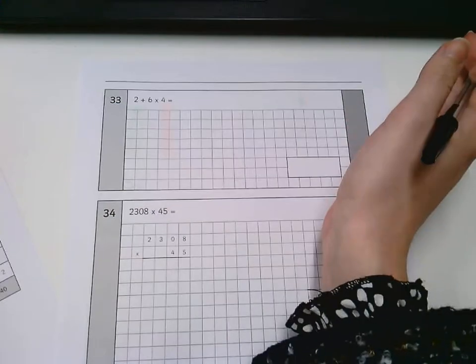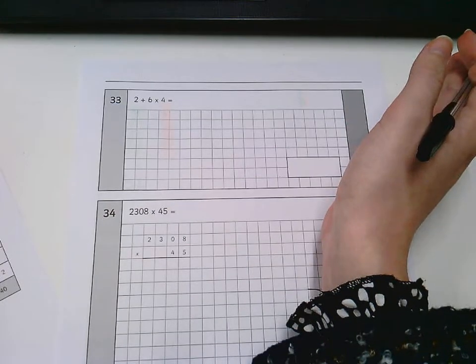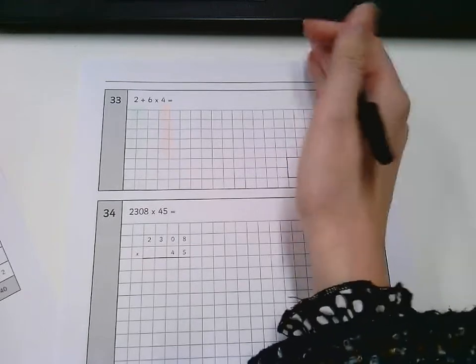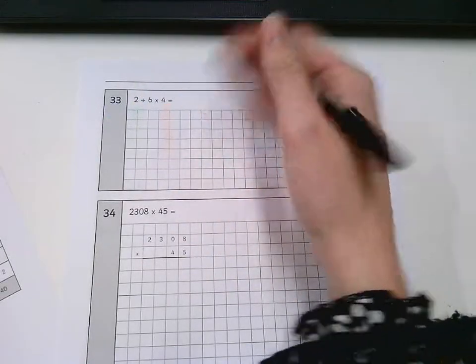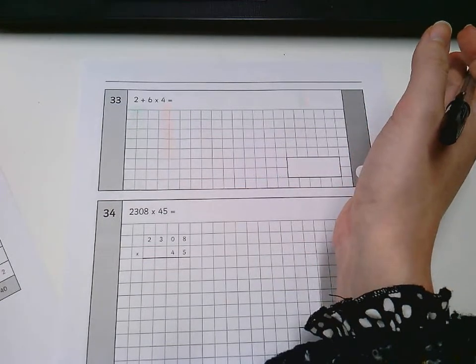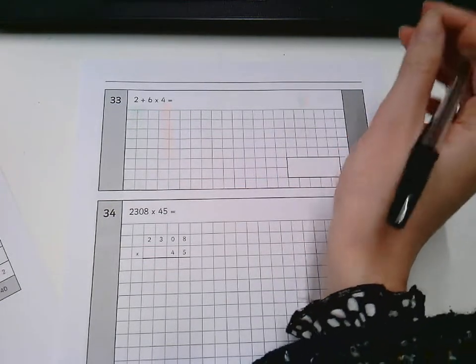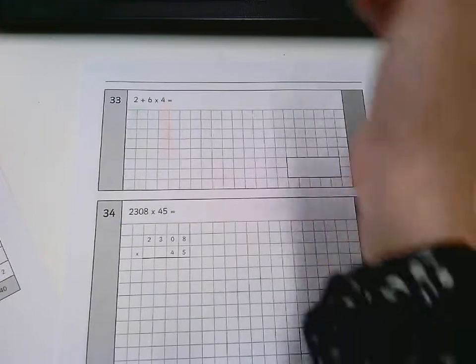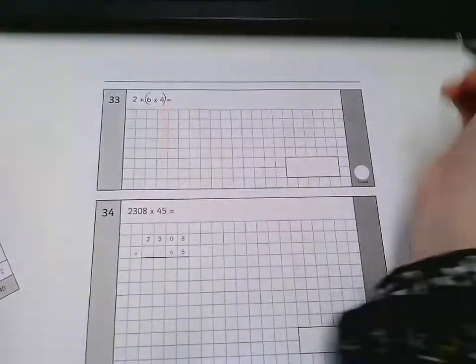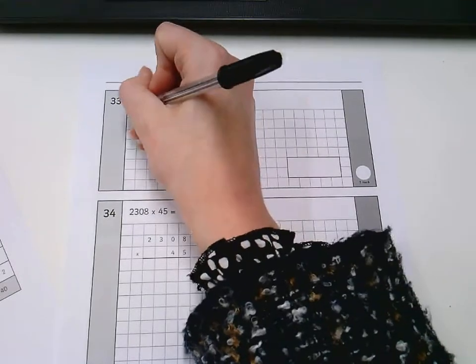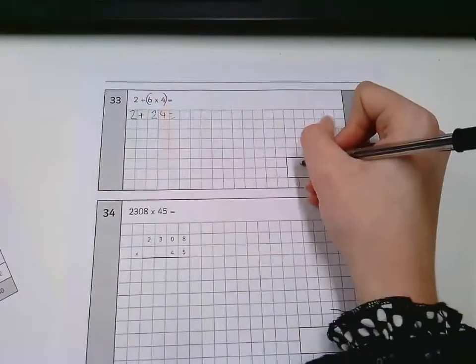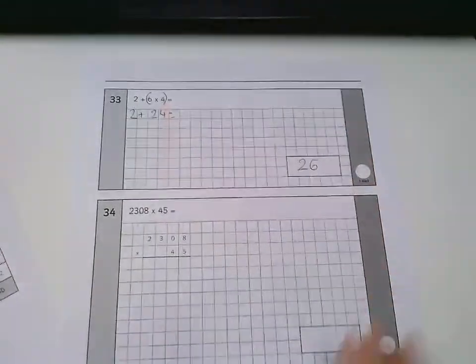You always do the brackets first. Then you do division or multiplication, depending on which one comes first in the number sentence. And then we do addition or subtraction. So which bit of this number sentence do we actually need to do first? Well, we need to do the multiplication first, don't we? So 6 times 4 is 24. So you'd rewrite this as 2 add 24, and your answer would be 26. Sneaky one, that one.